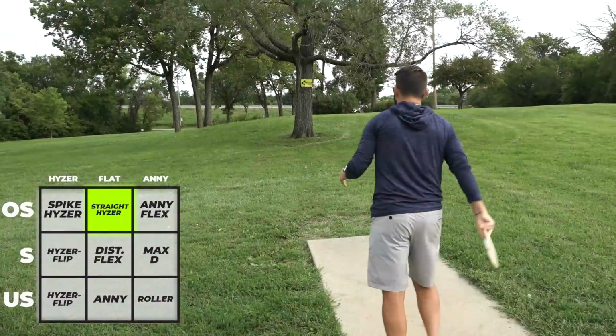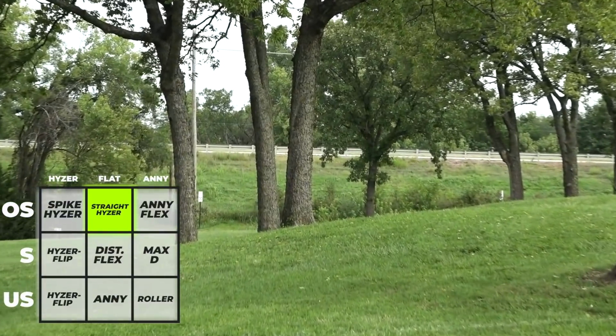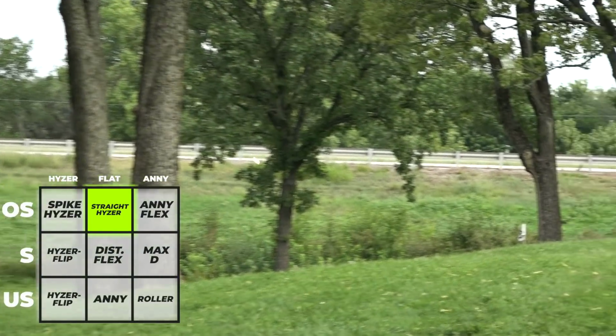Robert here is going with a forehand. He's going with the shot shape that's a flat release with an overstable driver. This disc is going to fly straight while it's flat and then again finish to the right. He also has that right to left wind, so he's just playing for a little bit more height because it's going to drop just a little bit more than usual.